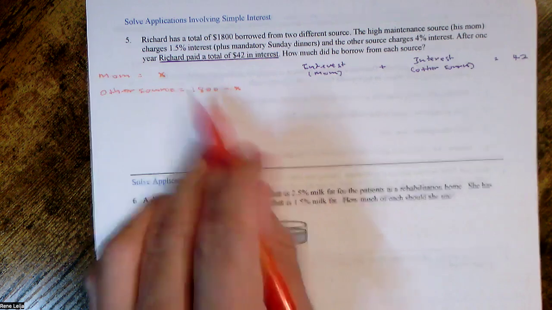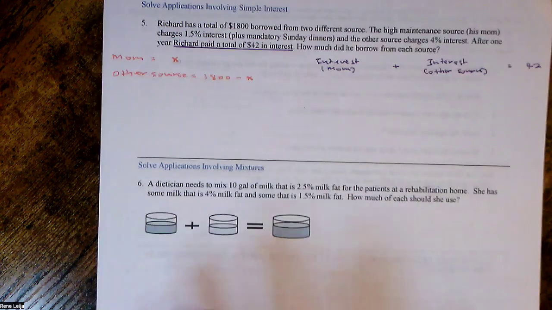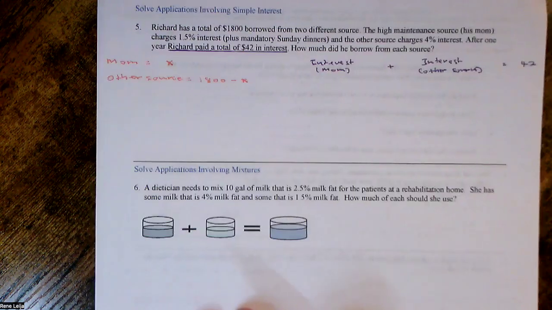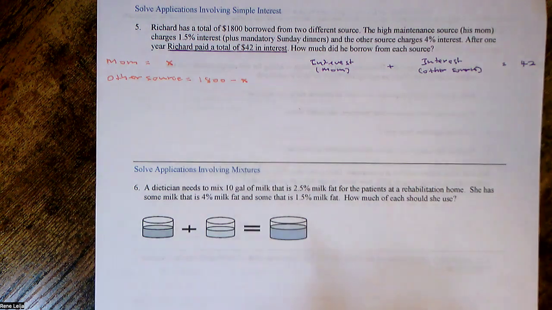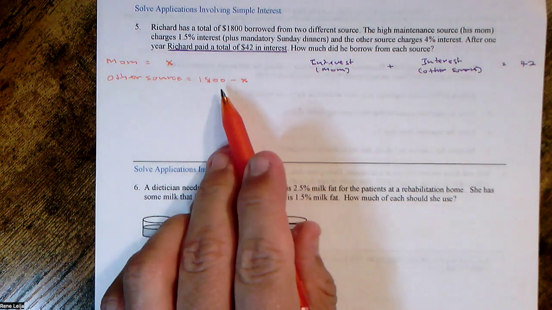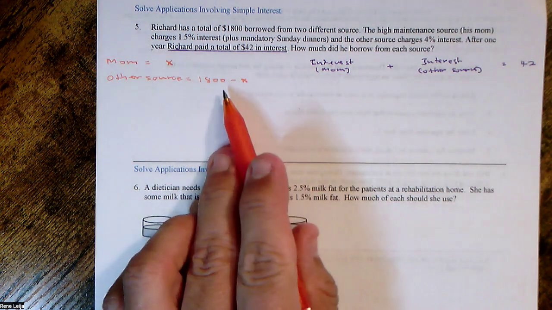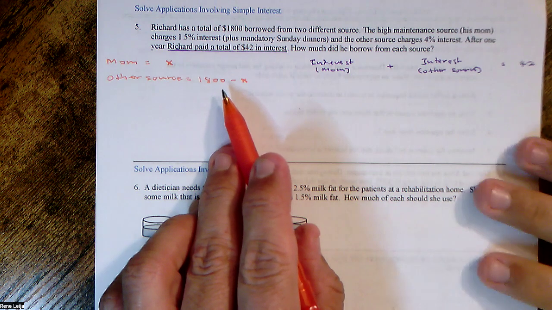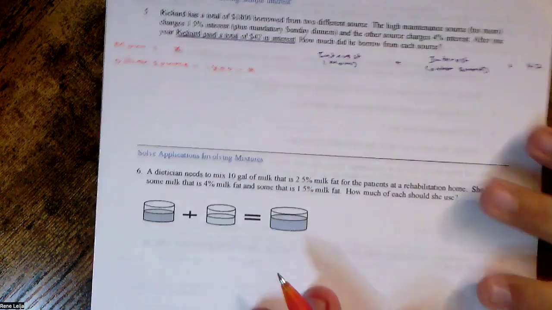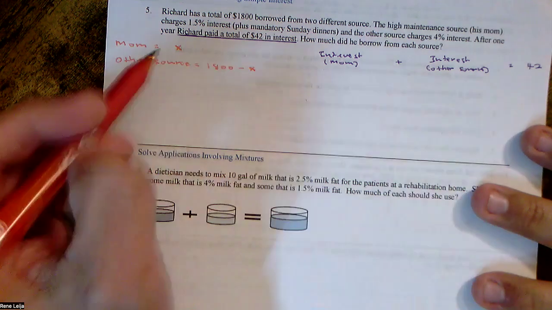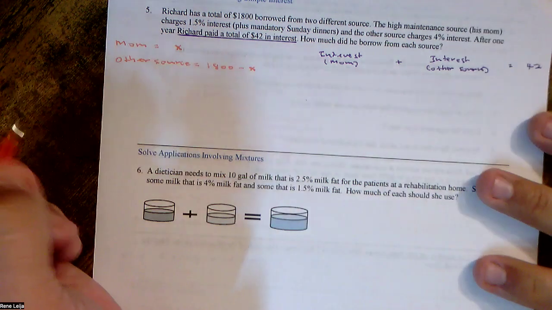Okay, so that's how we set this up. There's no rhyme or reason as to who you're going to assign the single variable to. The key is that you subtract whatever X is from $1,800. Now, this is going to be referred to as our principal.